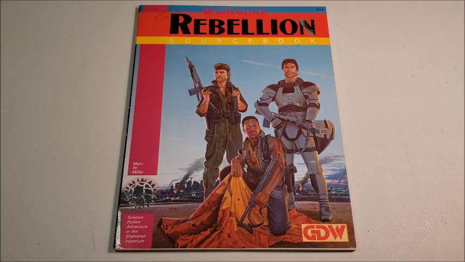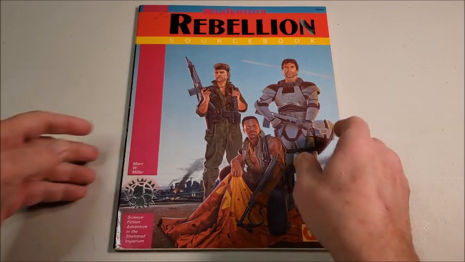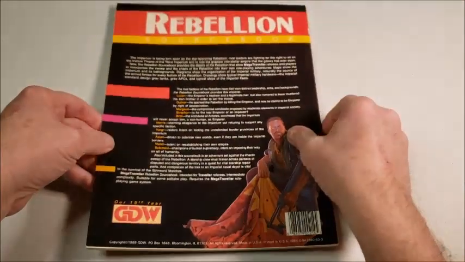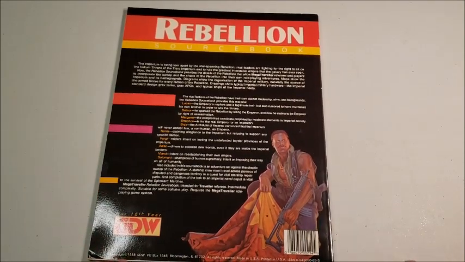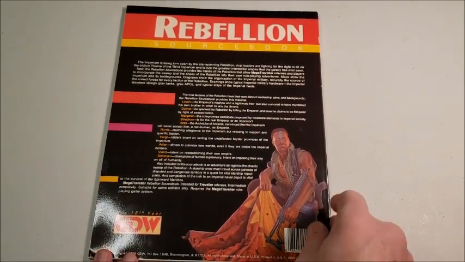So today on page 121, Rebellion. Rebellion Sourcebook for Megatraveller by Mark Miller. This was published in 1988. There's the nice back of the cover. Love the 80s artwork. I love the artwork in all these books.